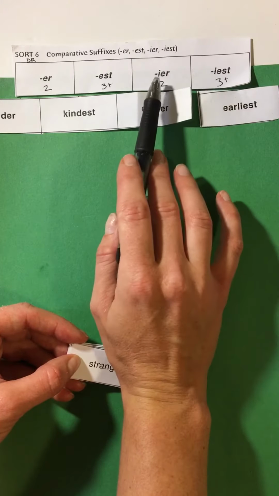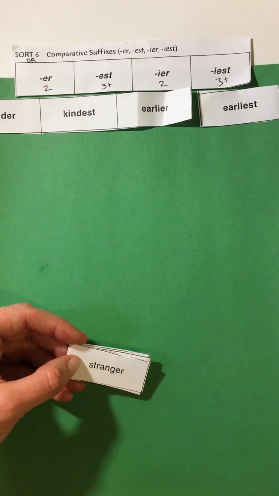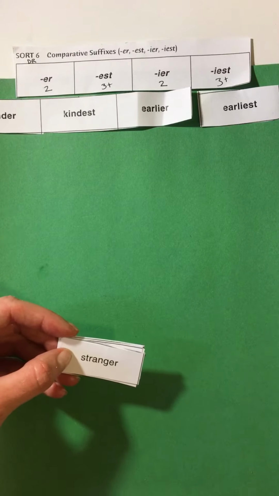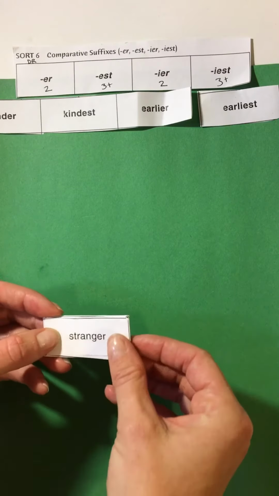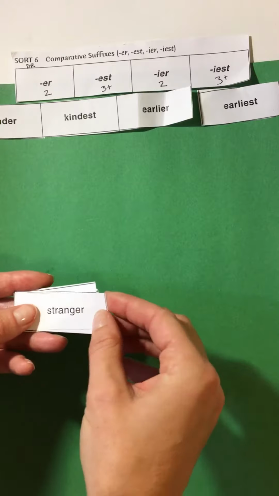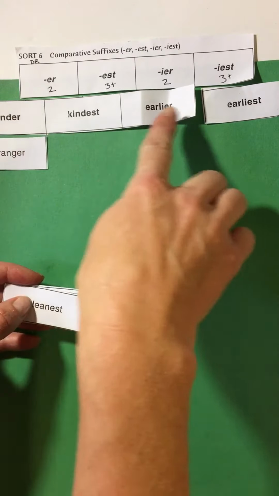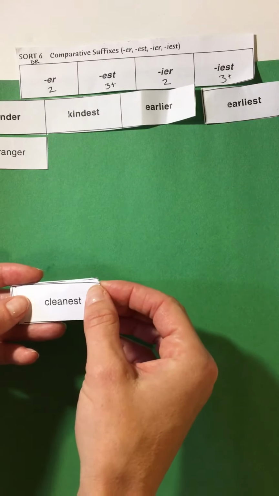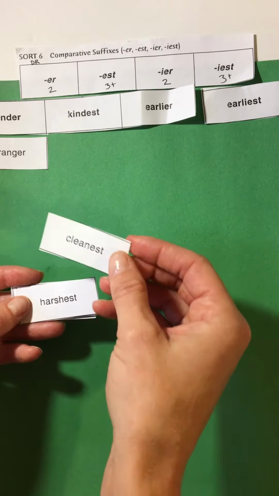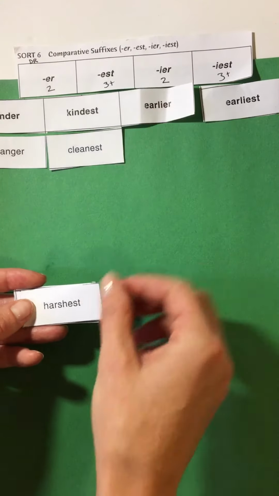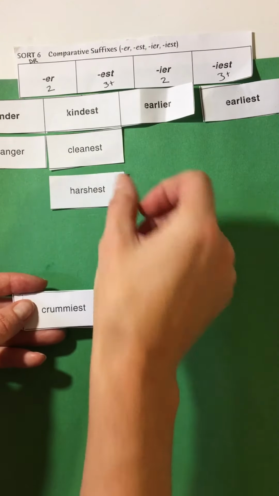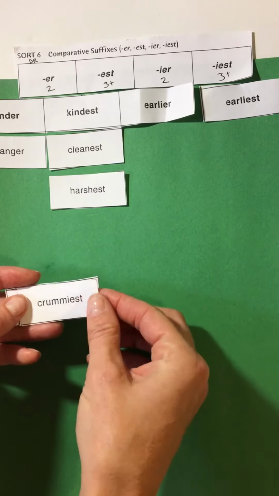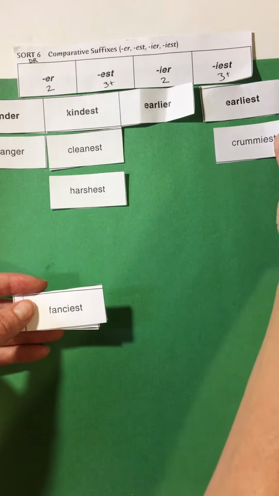Let's discover where that I comes from. Why do some words have the I, but most of them don't? Okay, so we have stranger. And did you notice I left all the keywords together? Cleanliest, harshest, crummiest. That might be a good word to go look up.